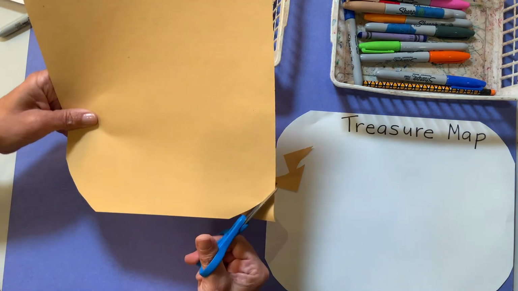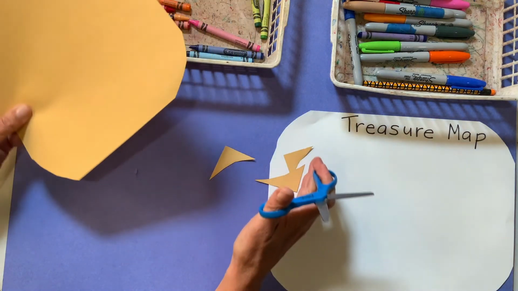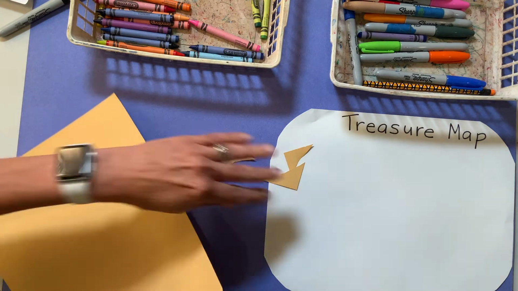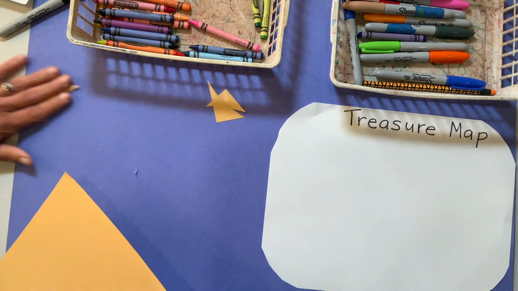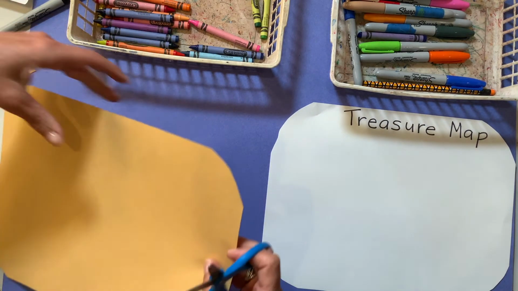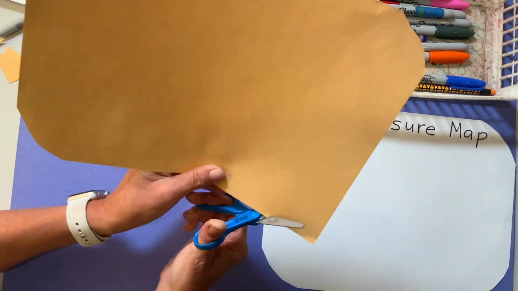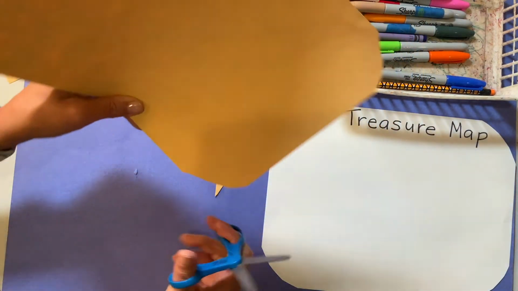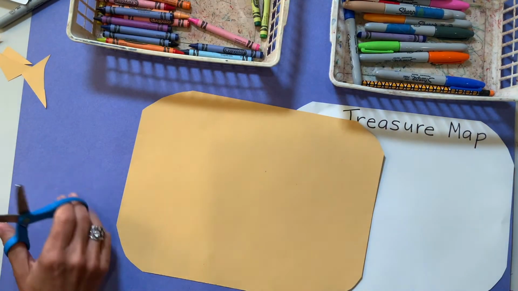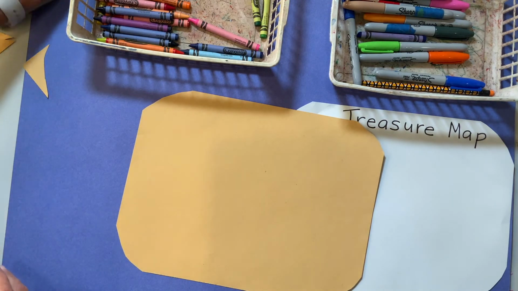Here's corner number 3. Just a little bit. Do you see my scrap? It's not very big. So I'm not cutting much of my paper because I want my map to be as large as possible. And then here's corner number 4. Got it? That kind of looks like that old pirate map that we saw.